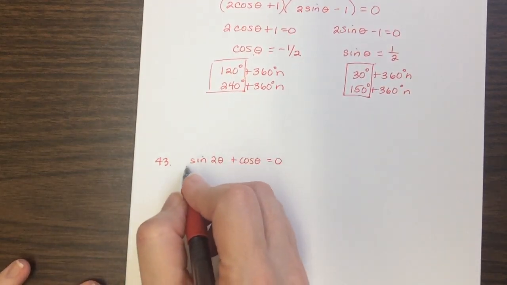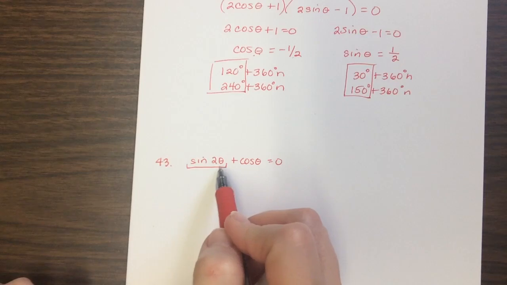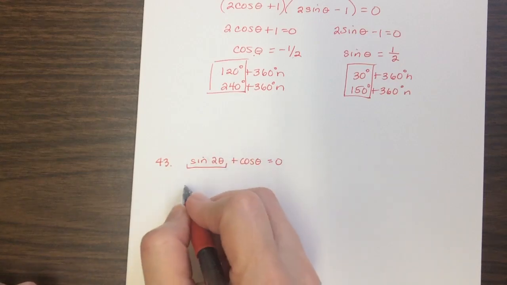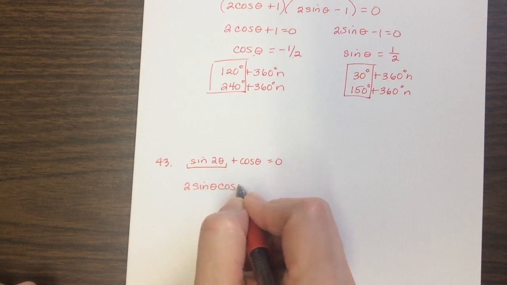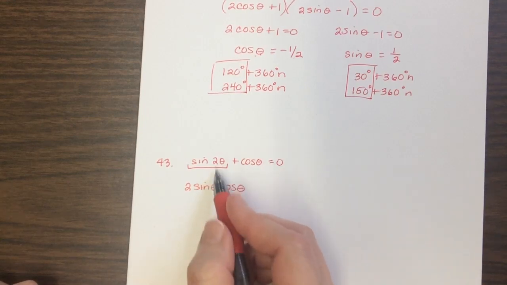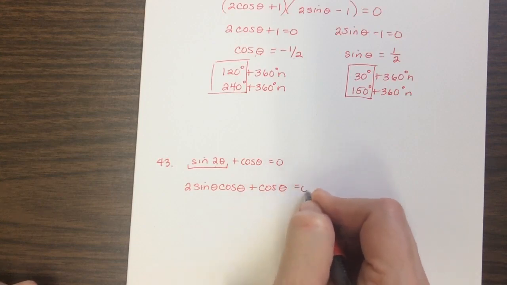Alright, so this is one of those where, again, the hint is in the directions. I think it tells you to use either the double angle or half angle formulas, and you're going to have to either look back, or you should know them. You're going to have to know them for the test. But my double angle formula for sine is 2 sine theta cosine theta. So I can substitute that in. That's what that equals, plus cosine theta equals 0.